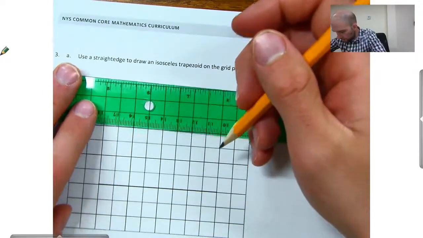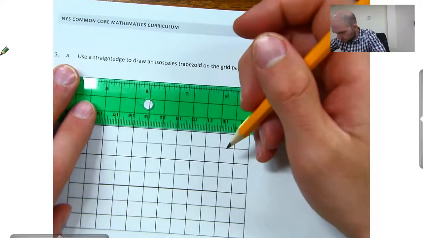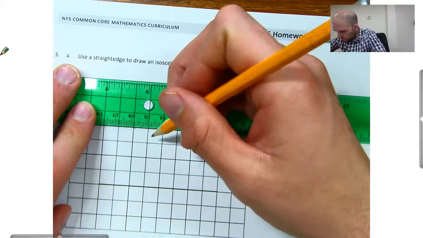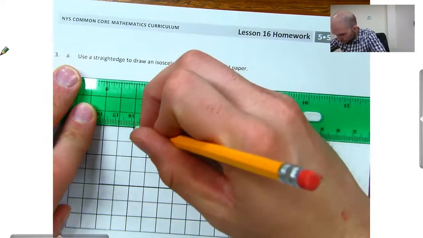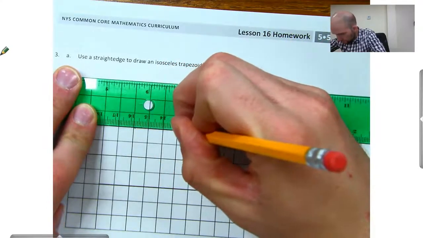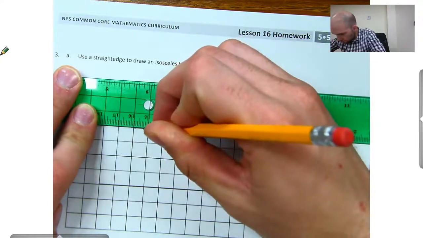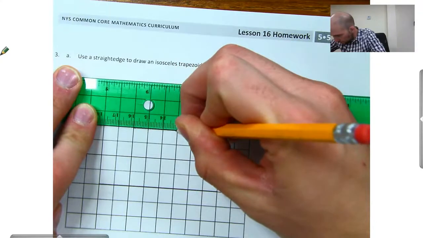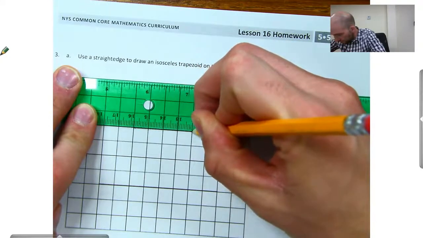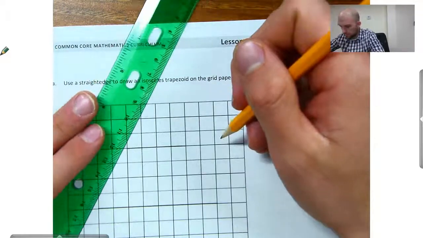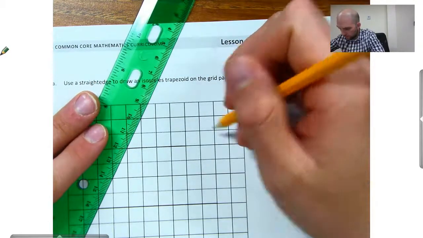And then make it just 4 across the top. We'll connect these.